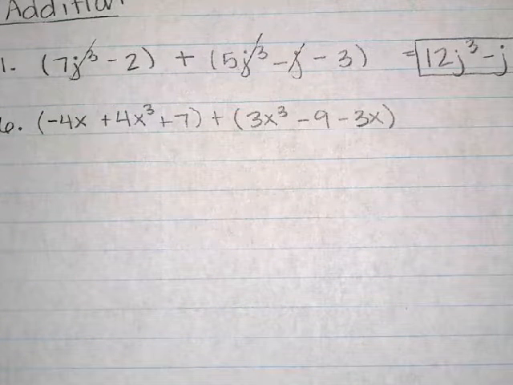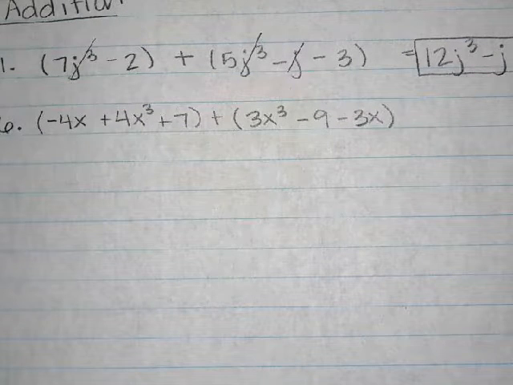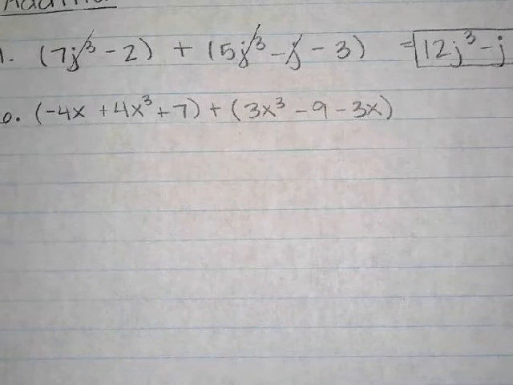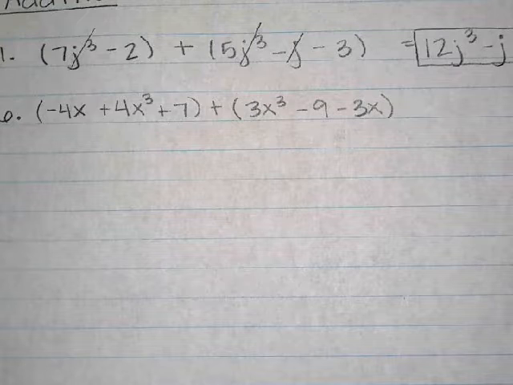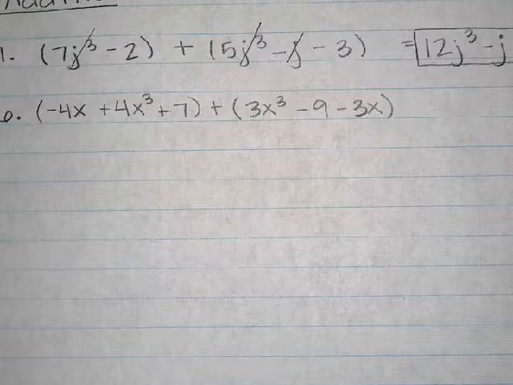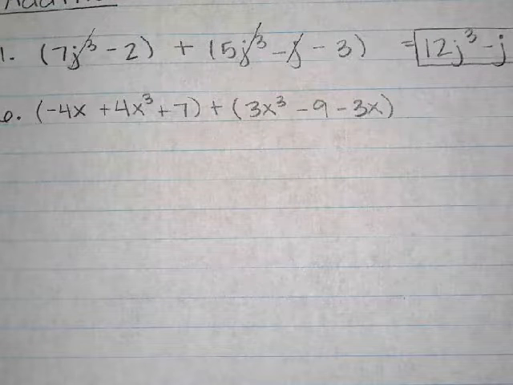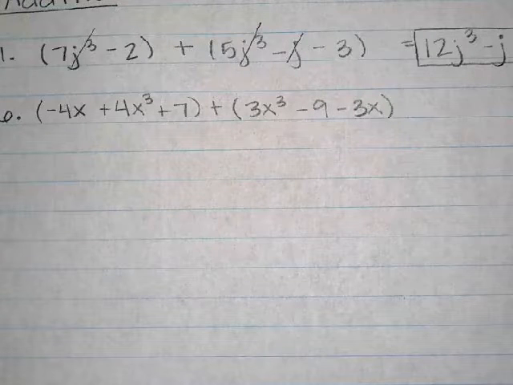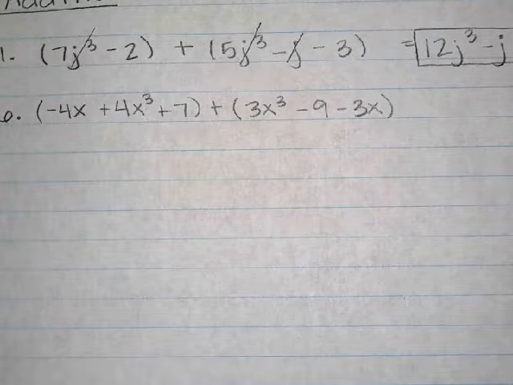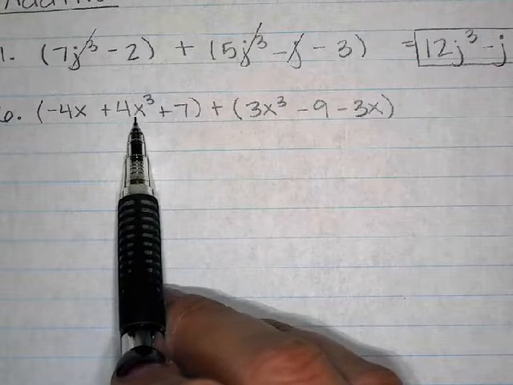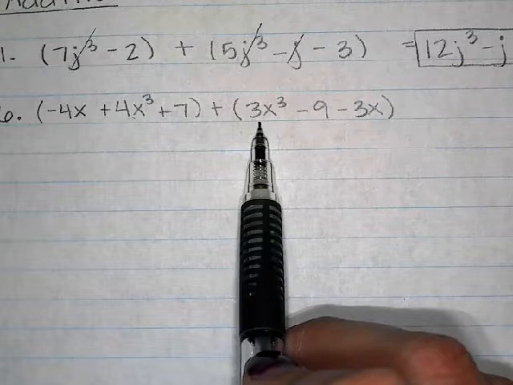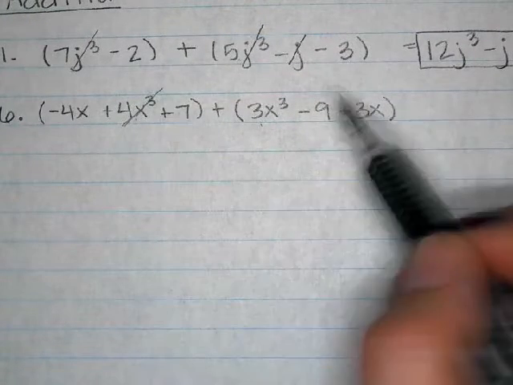All right. So what do we put first? What always goes first? We would do the x squared first, or in this case, which one do we do first? It's bigger than x squared. Cubed. We're going to do the cubed first because it's the highest exponent. So we have a positive 4x to the third and a positive 3x to the third. So how many x to the thirds do we have? We got 7 of them. So 4 and 3 make 7.